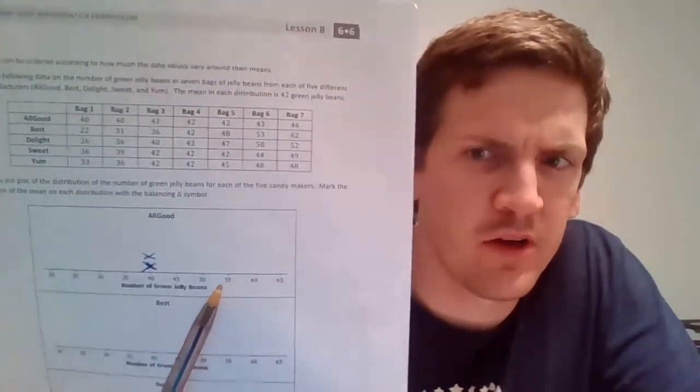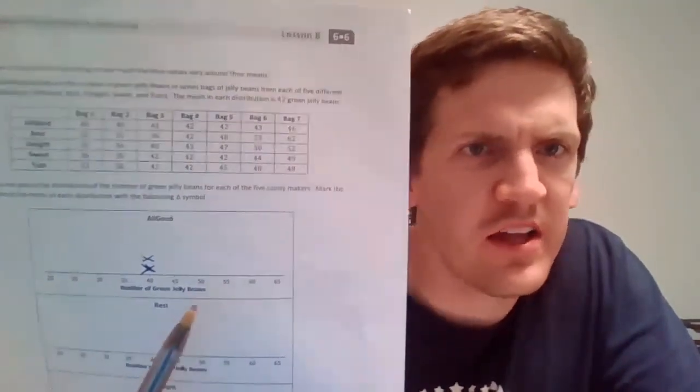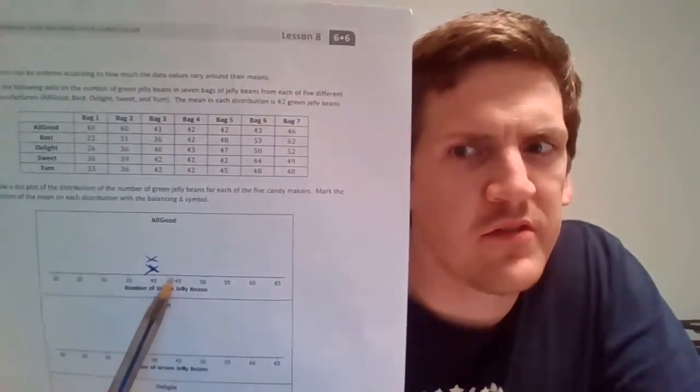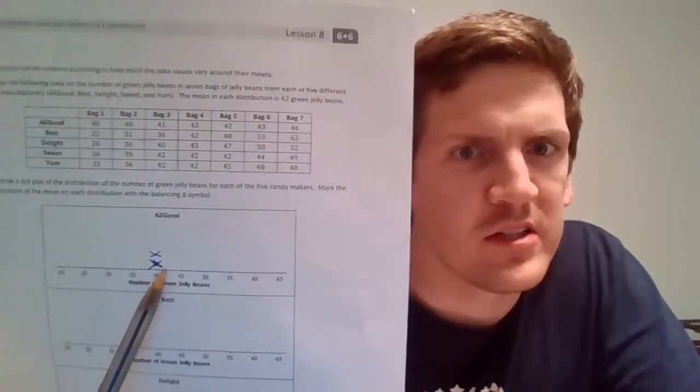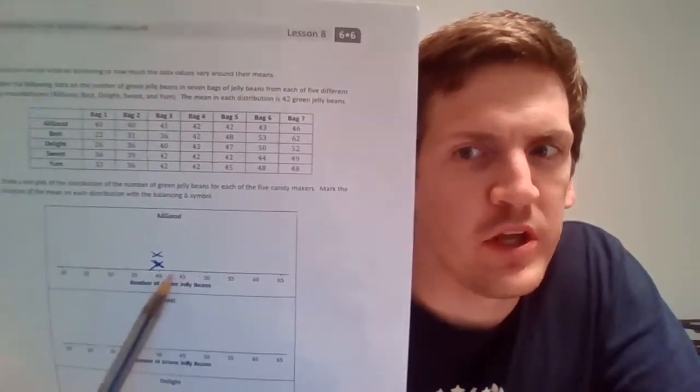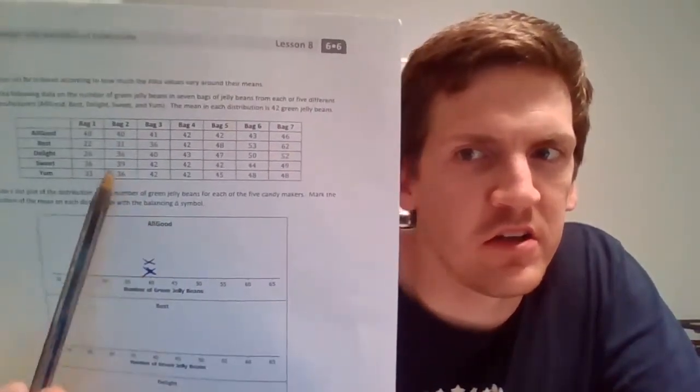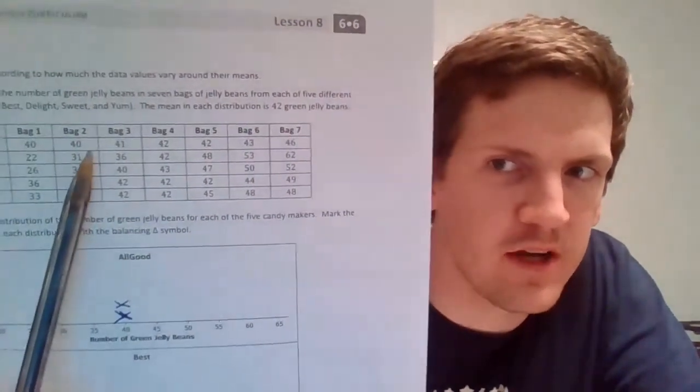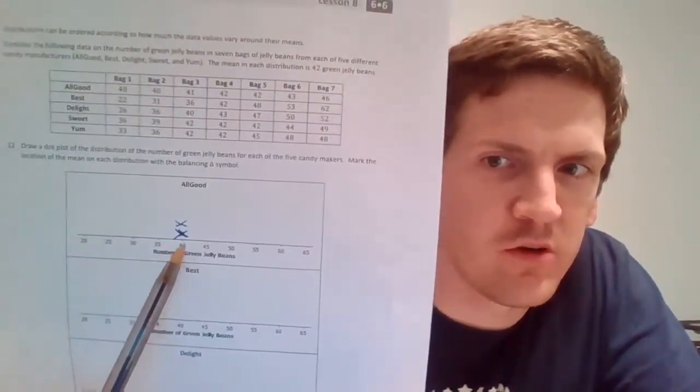And they skipped by, it appears, 5s on these, and that's okay. But keep in mind, we're going to have to estimate the right spot to put them if they ever land in between two numbers. And in this case, it looks like most of these on the top, guys, are going to land between 40 and 45. So keep that in mind when we finish these dots.